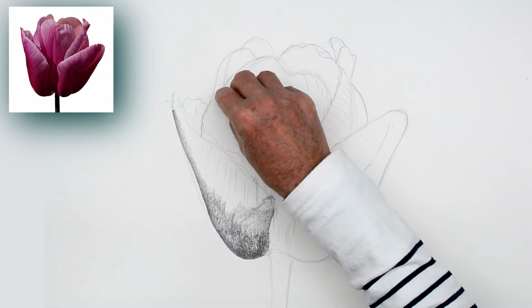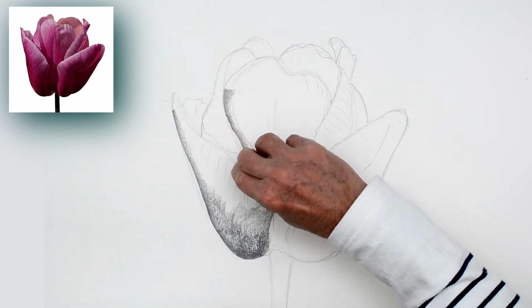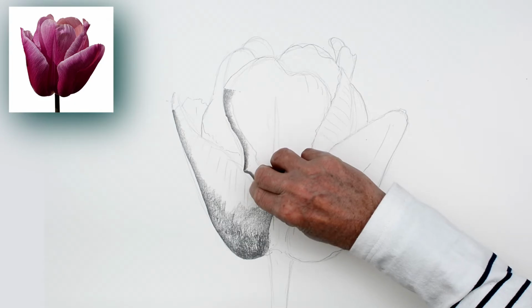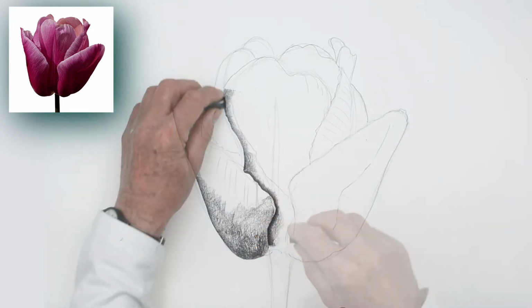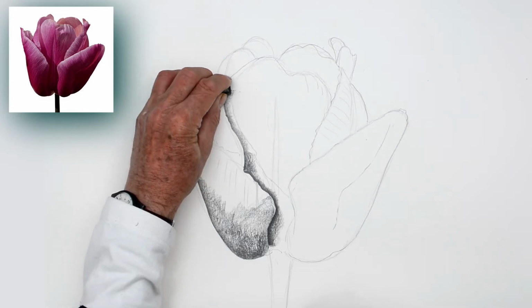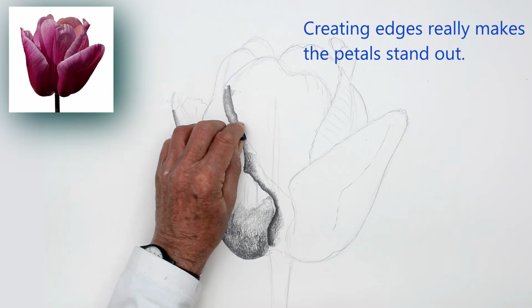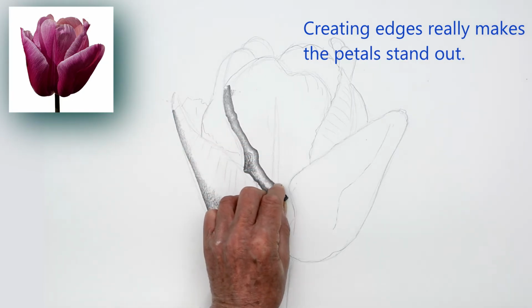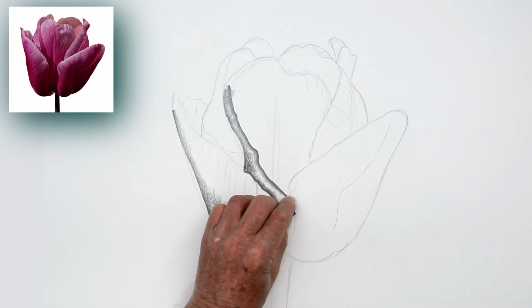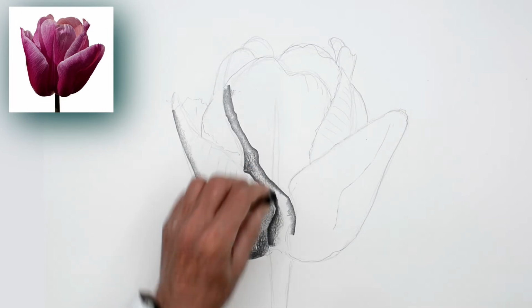Notice here I'm doing the same thing, pressing hard on one side, lightly on the other side, and I get that very sharp edge and the soft edge, and you see how it now defines that triangular sort of petal to the left hand side. Now you can swap your paper around. I can't do that because I've got it all fixed underneath my camera, so I'm having to use my left hand here, which is interesting, but there we go.